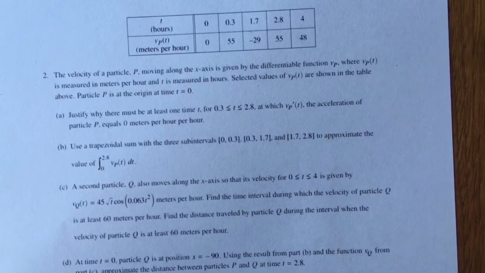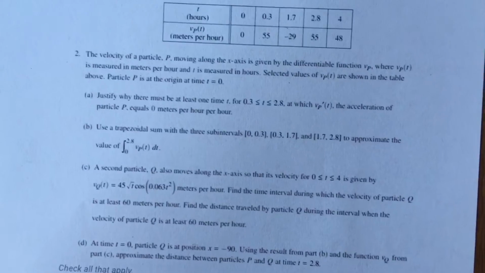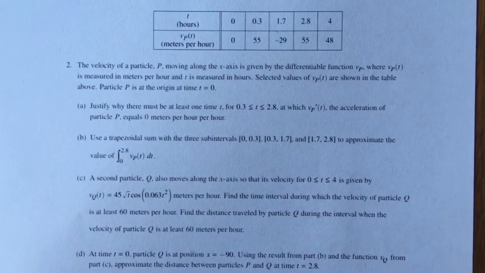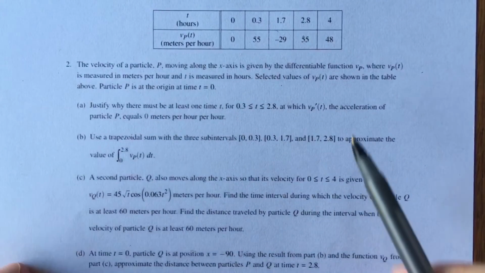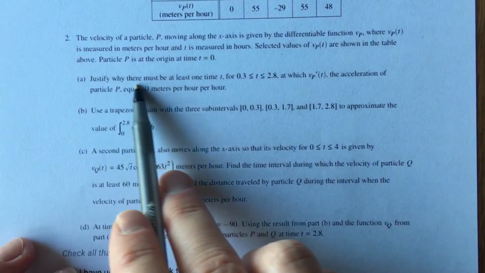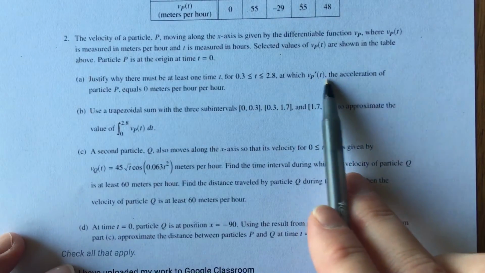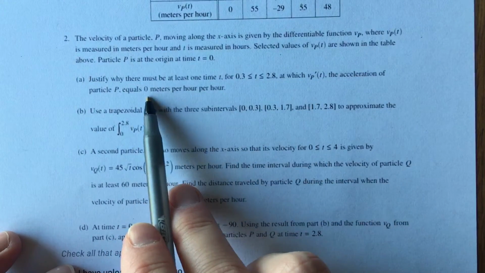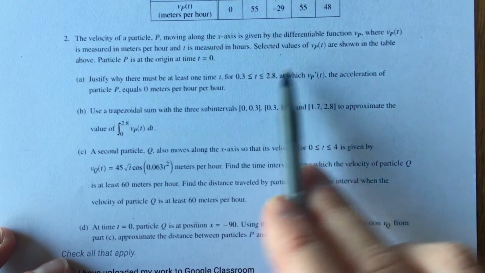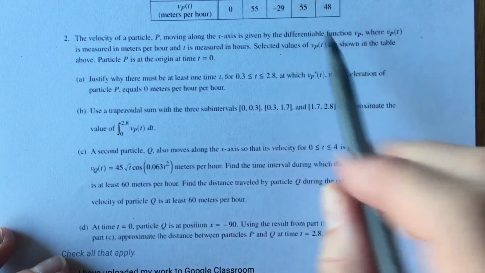All right, we're going to do the second free response problem from review day 15. They give us two particles in motion. For one, we're given a table of its velocities, and for the other, we're given an actual equation. Part A says, justify why there must be a time where the P particle's derivative, the acceleration, has to equal 0 meters per hour between here and here. Now, if you look at the table, it's pretty easy to see why those values are the same.